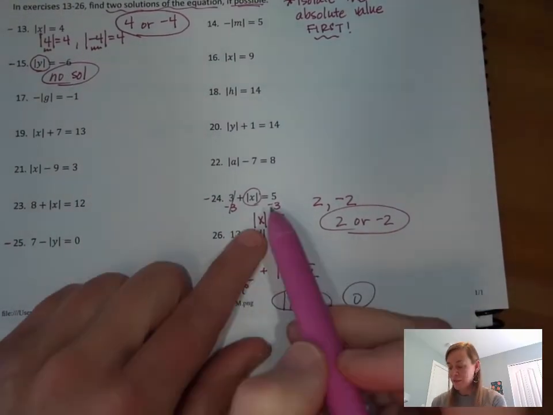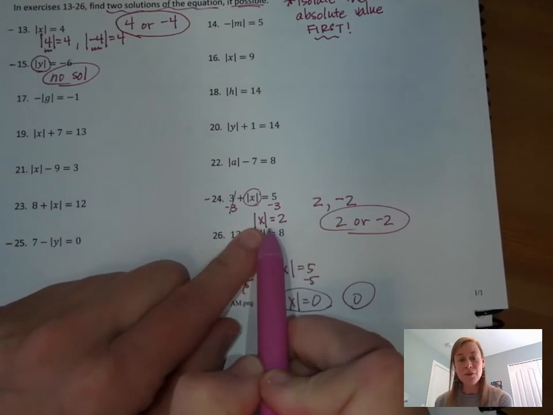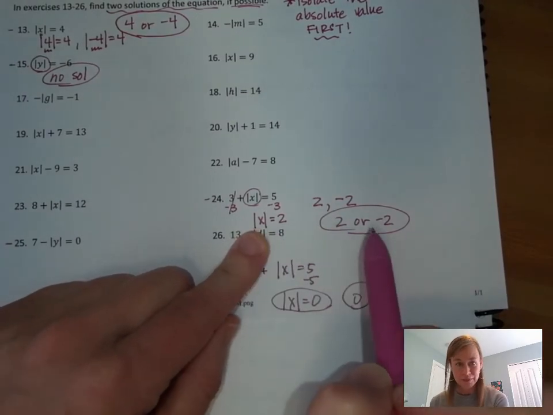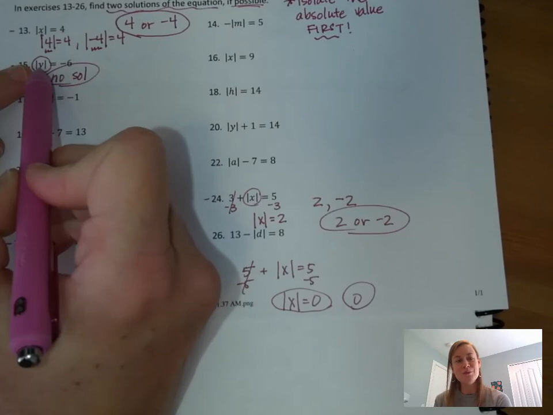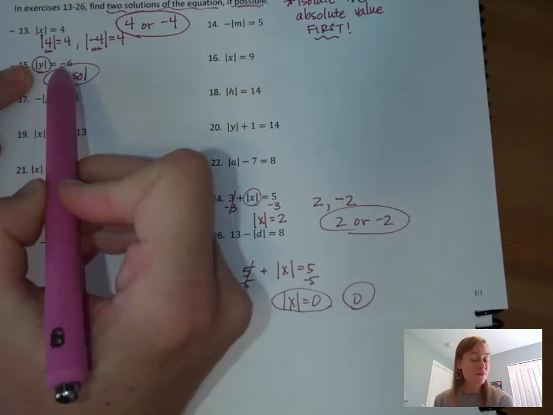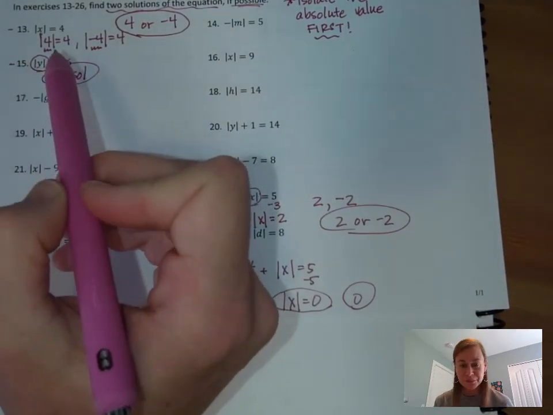But if you have absolute value equal to a positive number, you will have two answers. If you have absolute value equal to a negative number, you will have no answers. It'll just be no solution.